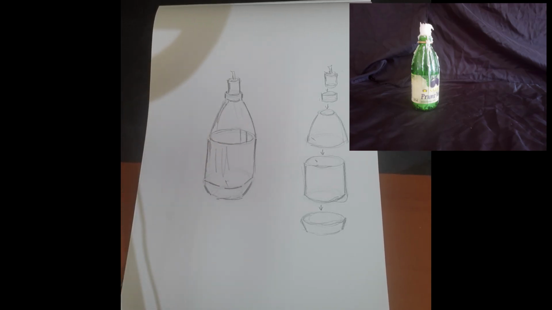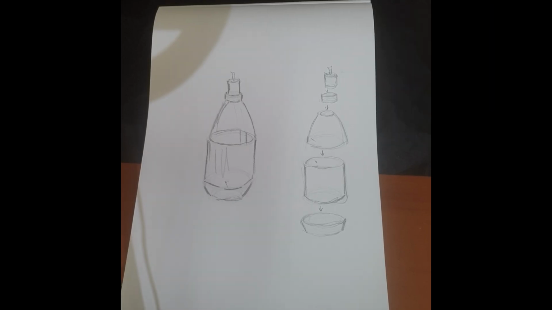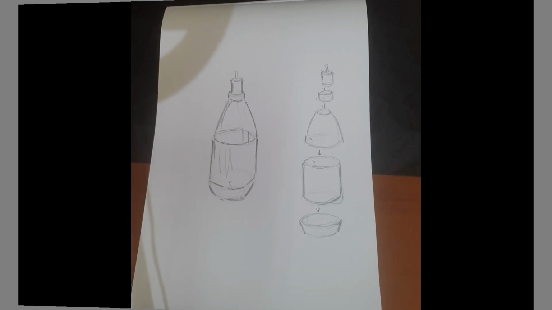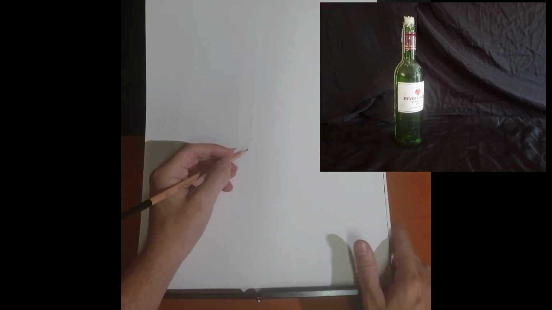I can't stress enough how important it is for you to continuously observe what's in front of you, and look up and draw what's in front of you at least once every second. So in front of me, I've got this wine bottle, and I am going to start by drawing its central point first.